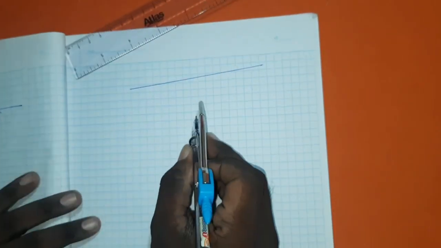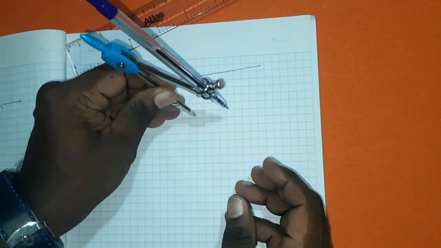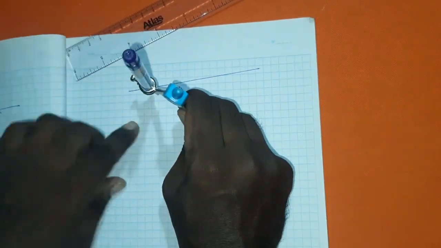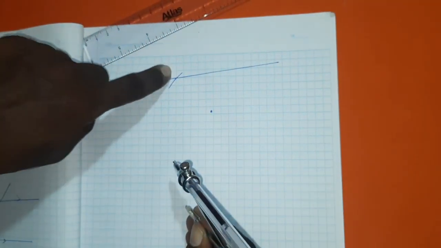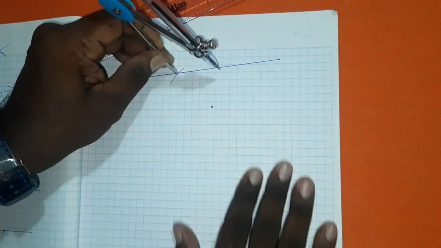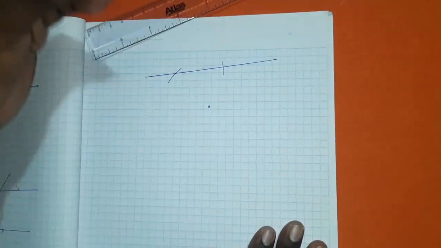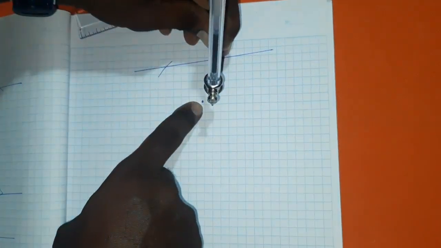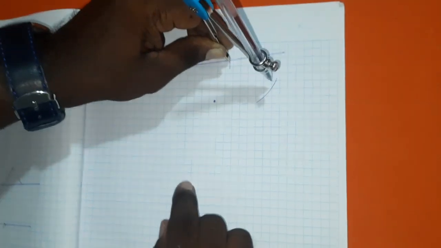First of all, you have to draw a straight line and keep a point. Then keep the compass on this point and intersect the straight line. Then again jump onto that intersected point and again intersect the straight line to the other side like this. Then thereafter again jump onto that point, and not onto the point which they have given. To the other side you have to draw another arc.